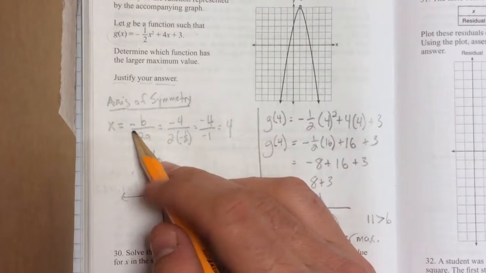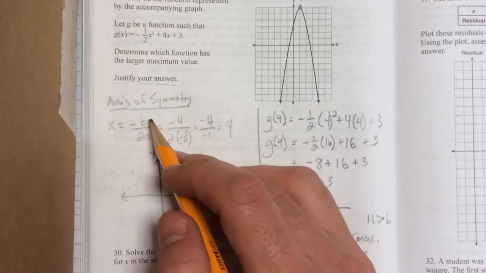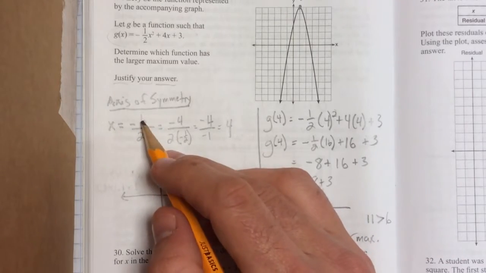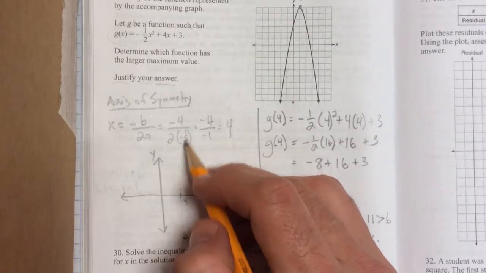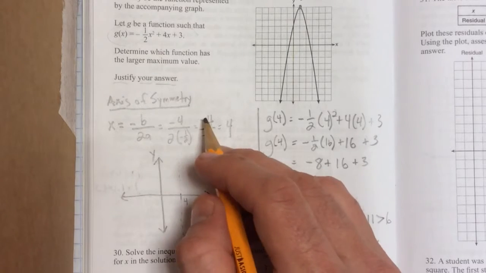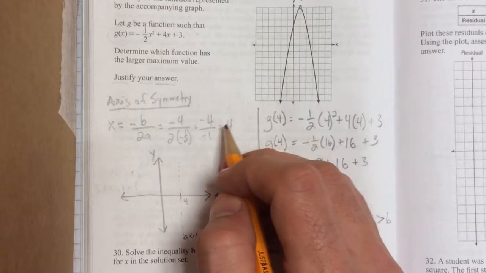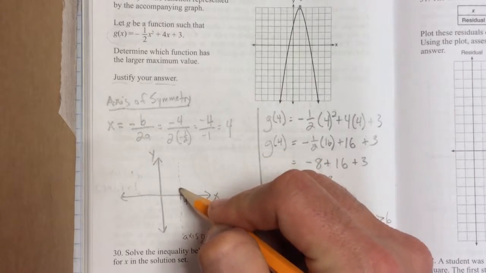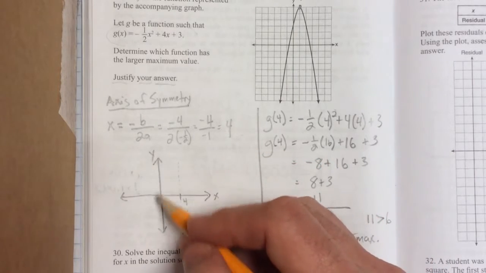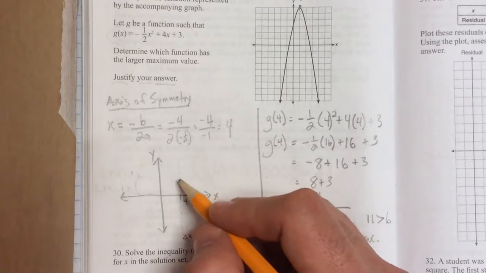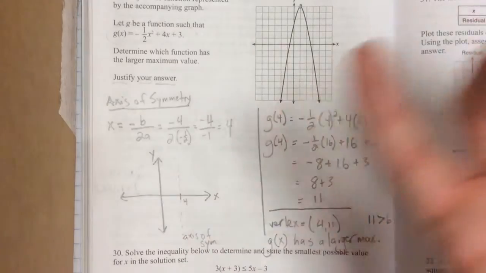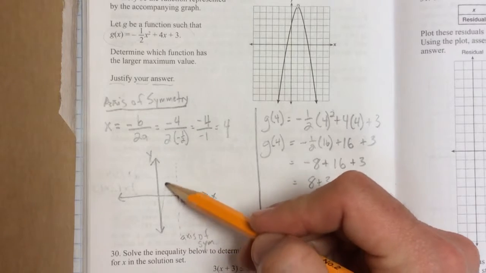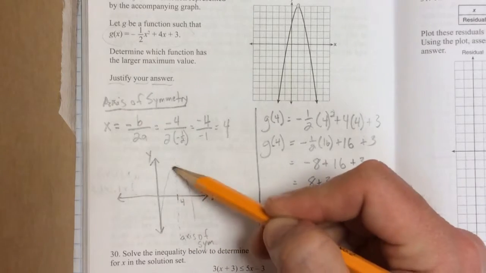So the axis of symmetry is just x equals negative b over 2a. I put in 4 for b, negative a half for a, and I get negative 4 over negative 1, which is equal to 4. So the axis of symmetry here, I've drawn it in. If this is the x-axis and this is the y-axis, the axis of symmetry is 4. Okay, so the parabola is going to look maybe something like this, right? Where that axis of symmetry is 4.